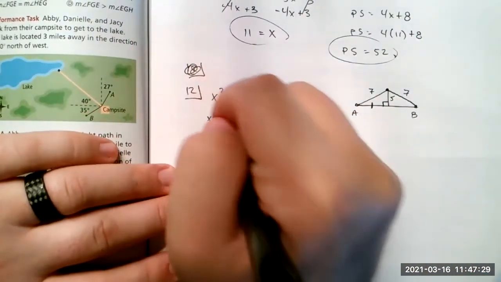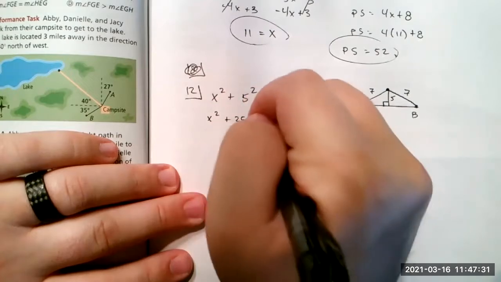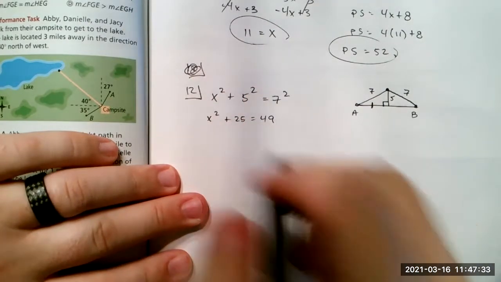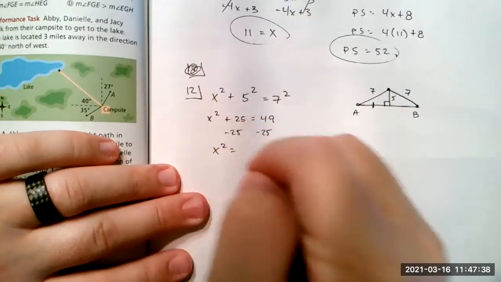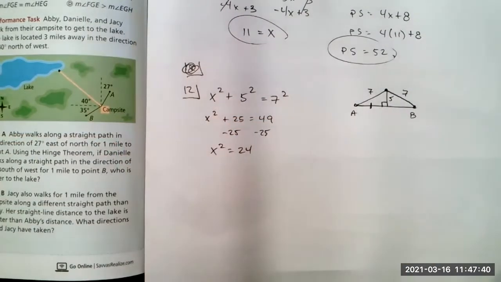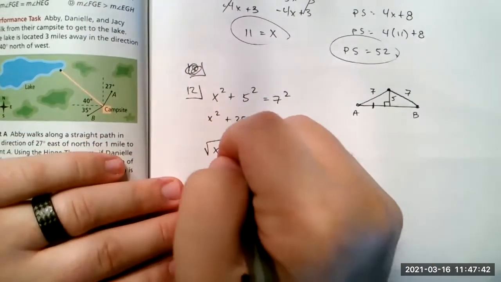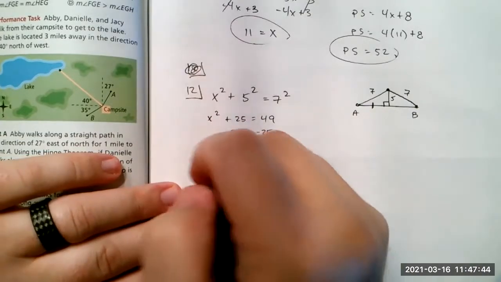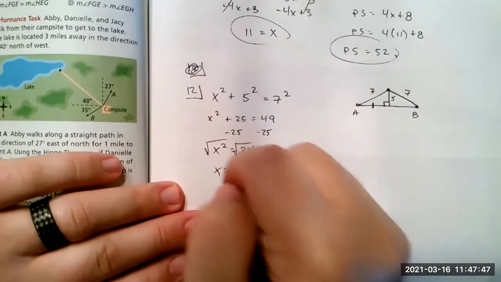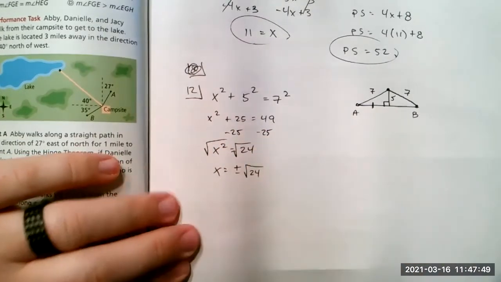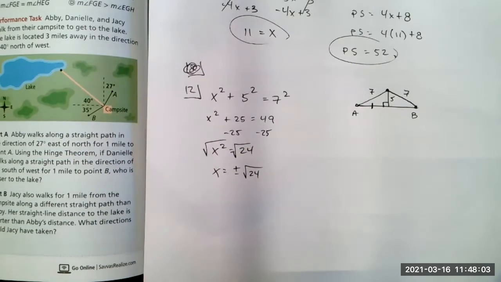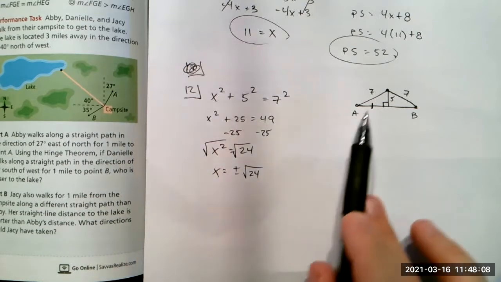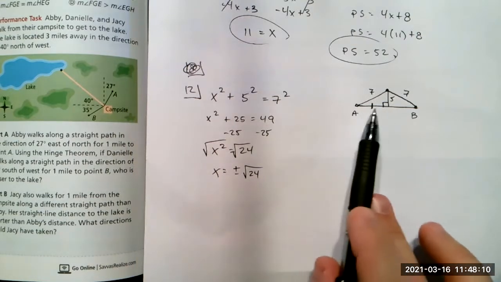So here I've got x squared plus 25 equals 49. I'll subtract 25 from both sides, and I get x squared equals 24. Take the square root of both sides, and I get x equals, I'm going to leave it as positive or negative root 24 for now. This side length can either be positive or negative root 24.